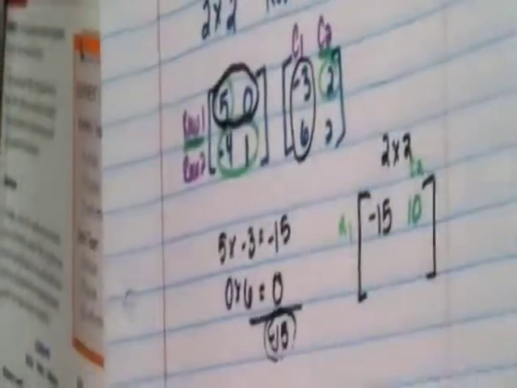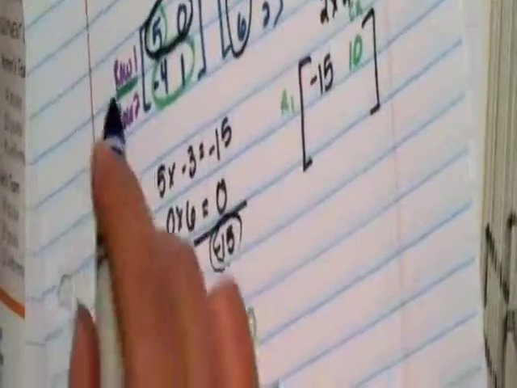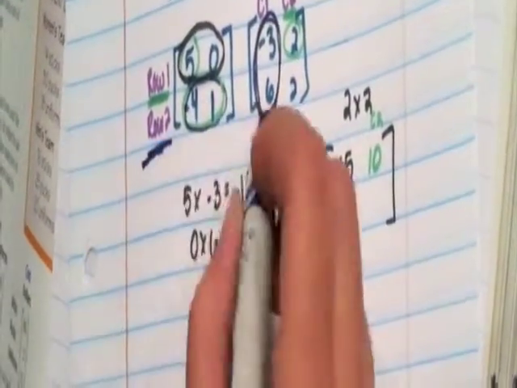Then it's basically the same step, except now we're going to do row 2. Continuing with the third step, we will be doing row 2, column 1.